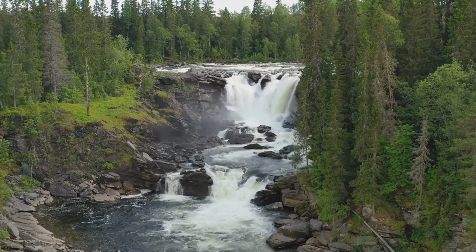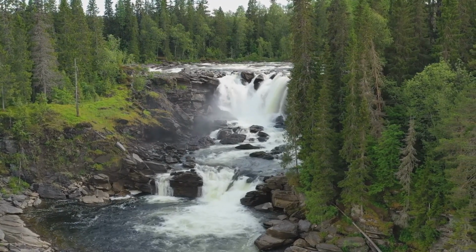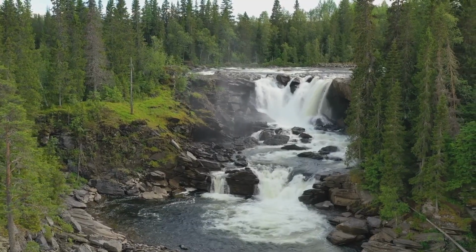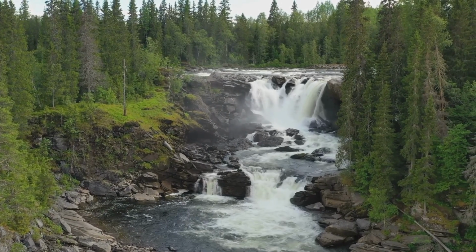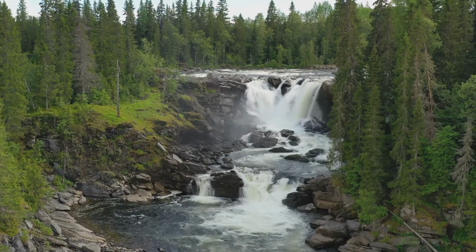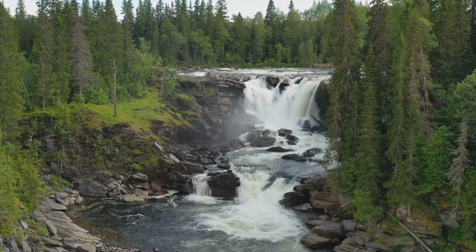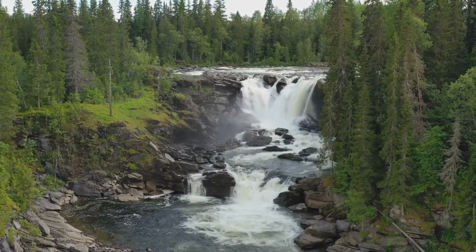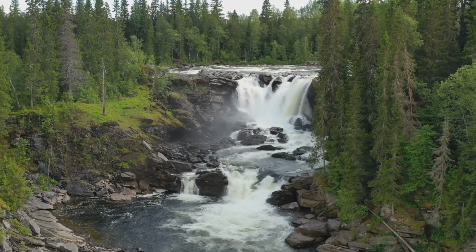Angel Falls, Venezuela. Angel Falls is the world's highest uninterrupted waterfall, cascading down a staggering height of 979 meters, 3,212 feet. It is located in the Canaima National Park in Venezuela's Gran Sabana region, surrounded by lush tropical forests.